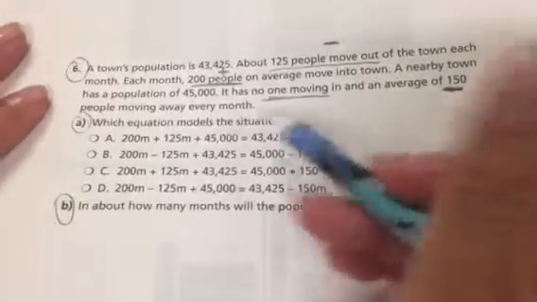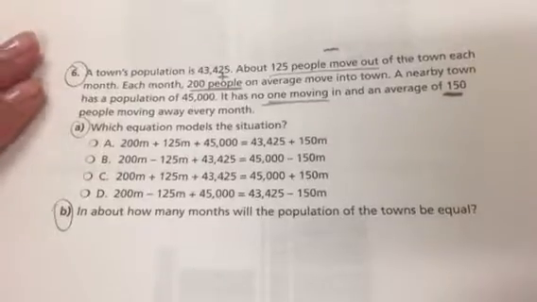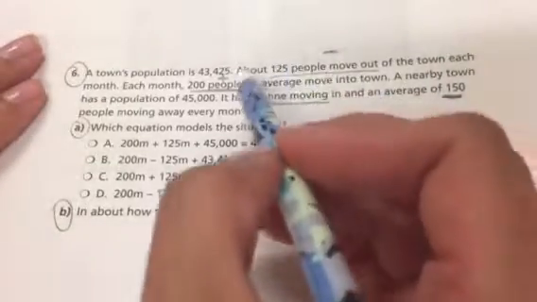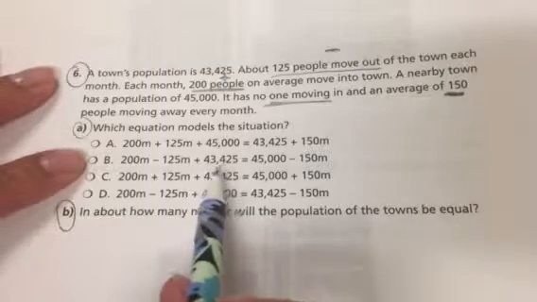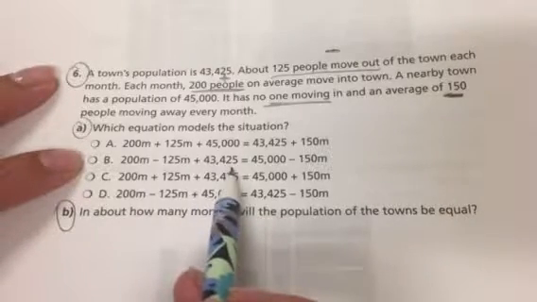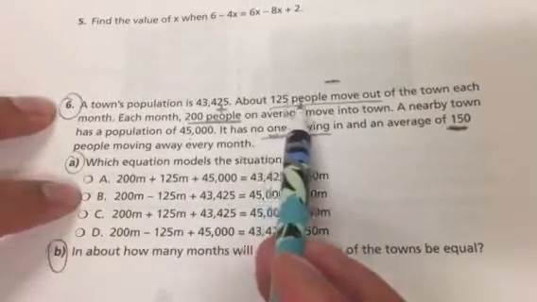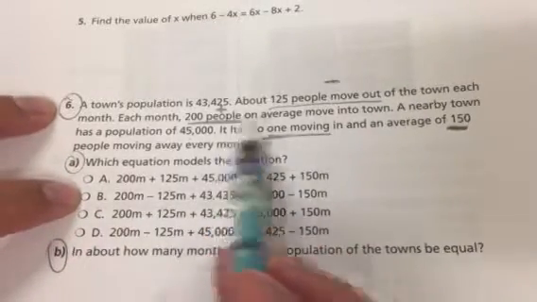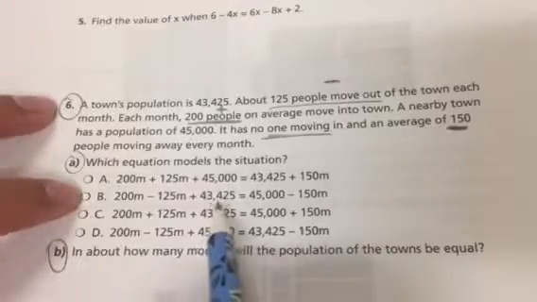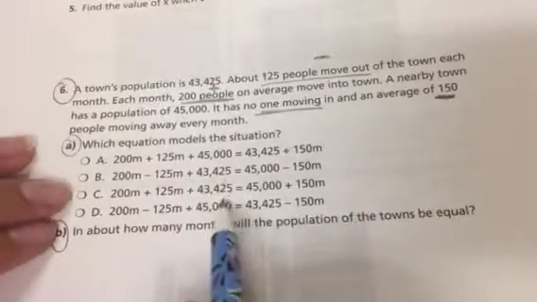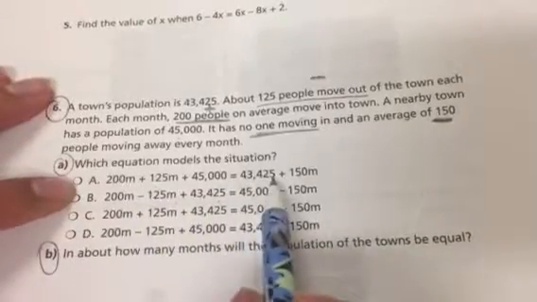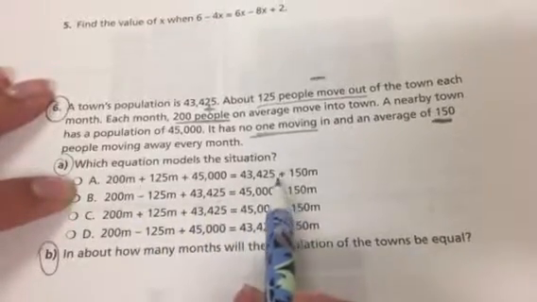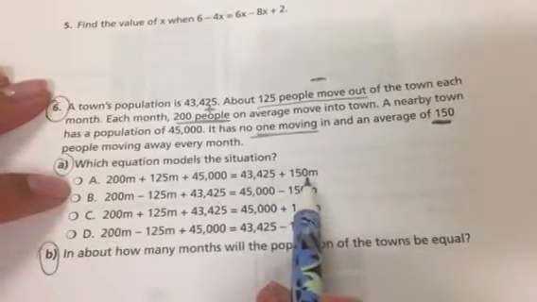So we're looking for an equation that models that situation. So in the first town, there's a population of 43,425. We would subtract 125 and add 200 people to that 43,000. So if I look at that, in the first one where the 43,000 is, they just show 150 people moving in.